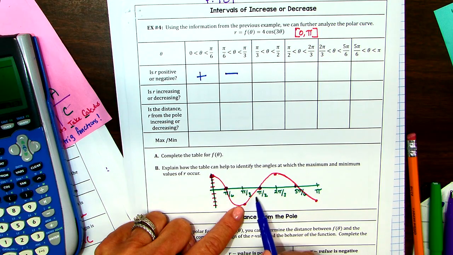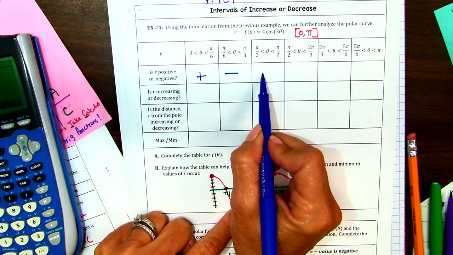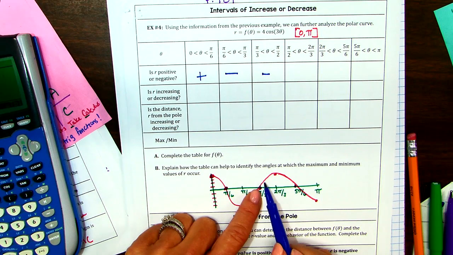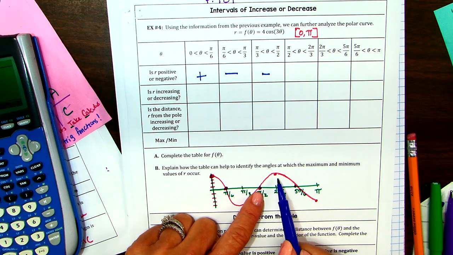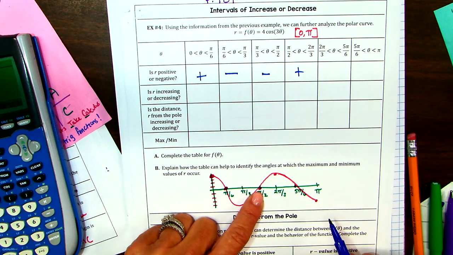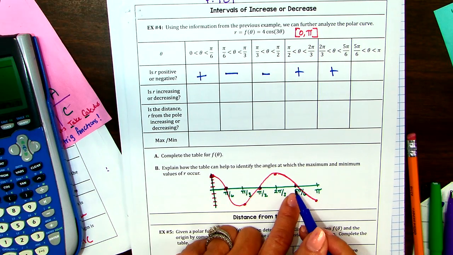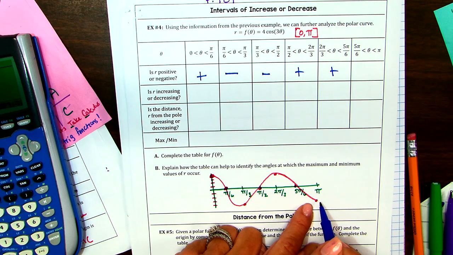From pi over 3 to pi over 2, we're also negative. Then we're positive for a while, right? From pi over 2 to 2 pi over 3, we're positive. 2 pi over 3 to 5 pi over 6, we're positive. And then down below, 5 pi over 6 to pi, we are negative.